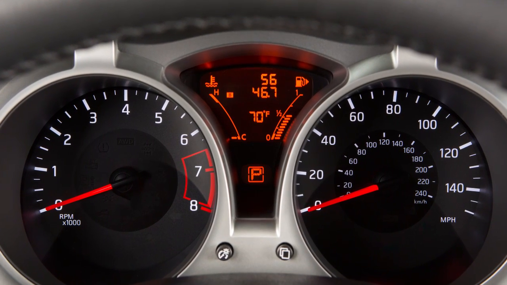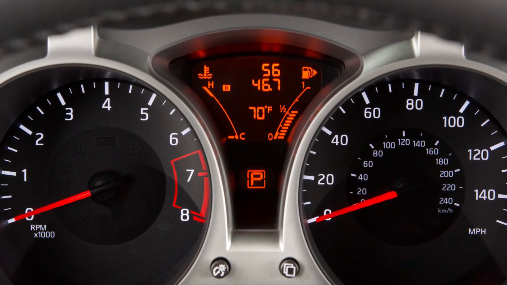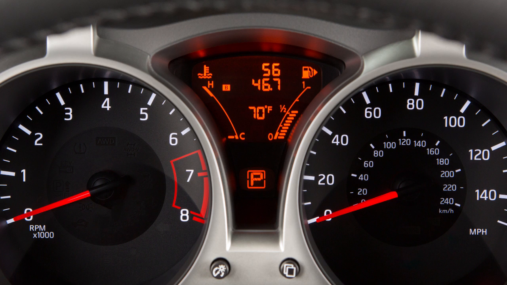Vehicle information display is located in the center of the instrument cluster of your vehicle. With the ignition in the on position, the vehicle information display shows outside air temperature, continuously variable transmission (CVT) position, odometer, instrument brightness control, and the twin trip odometer trip computer.